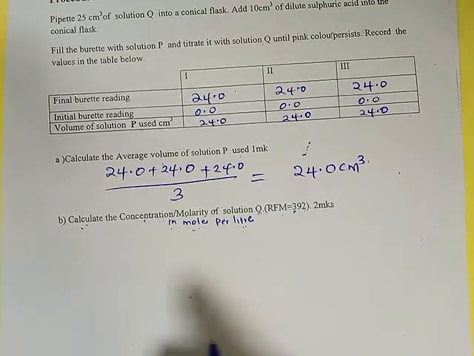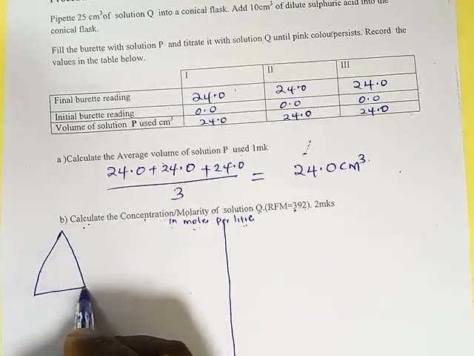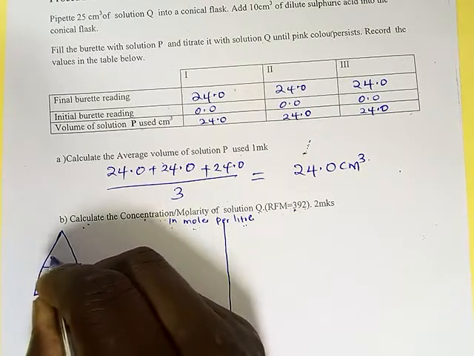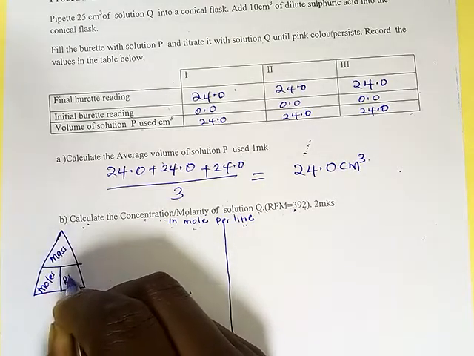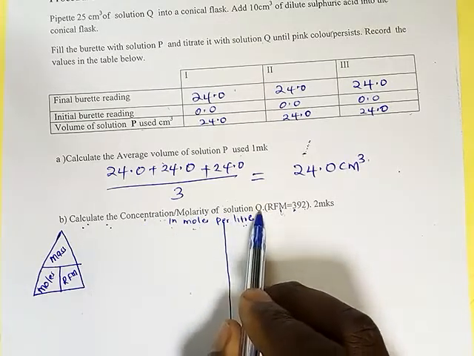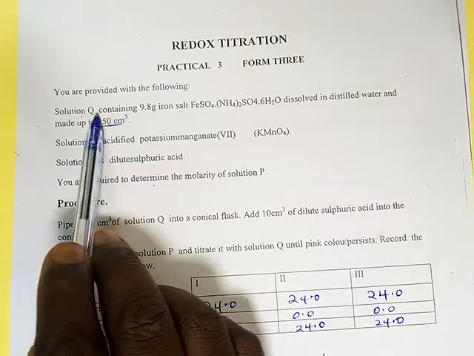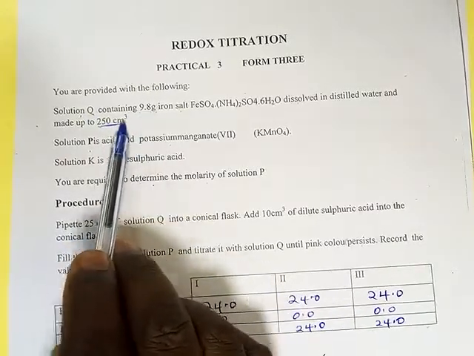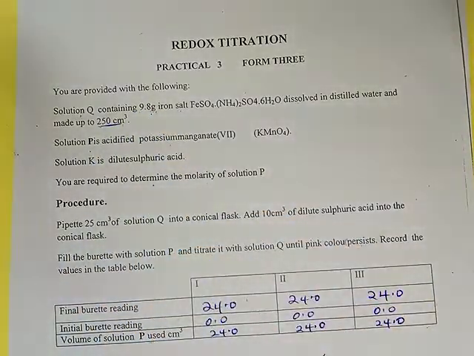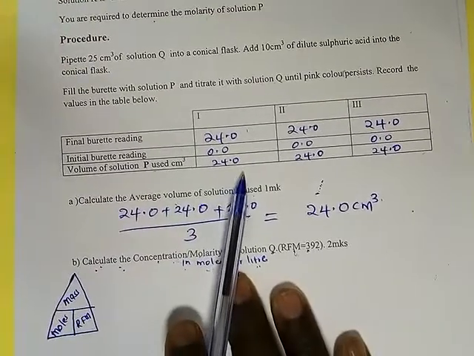How do you calculate moles? Let us use this triangle. Always you must know these formulas in your head. Moles, mass, and then RFM. We already have the RFM. We want to calculate the concentration of Q. What is Q? You go back to what you are provided. Q is a solution containing 9.8 grams prepared to form 250 centimeters cube. So we use this mass and this RFM, and we will get the number of moles in 250.